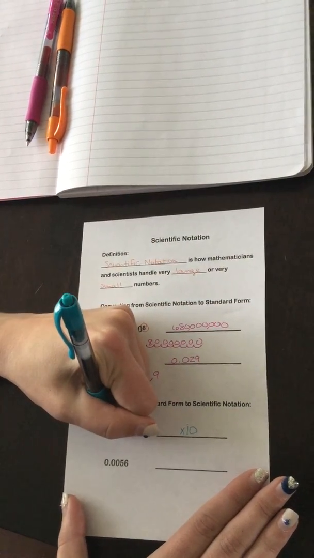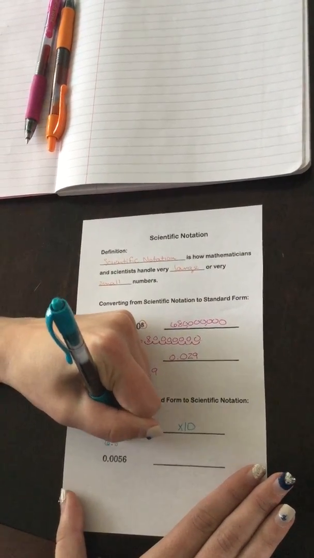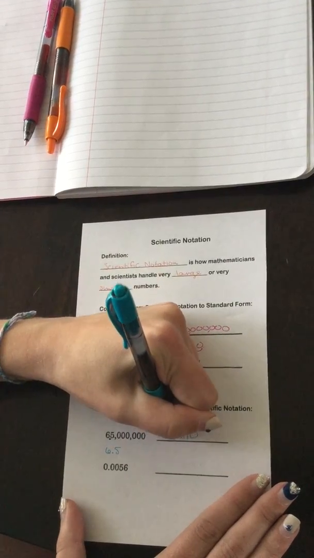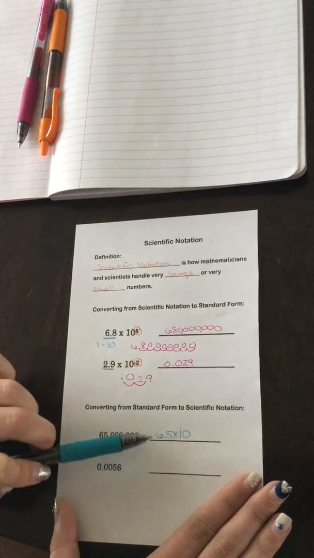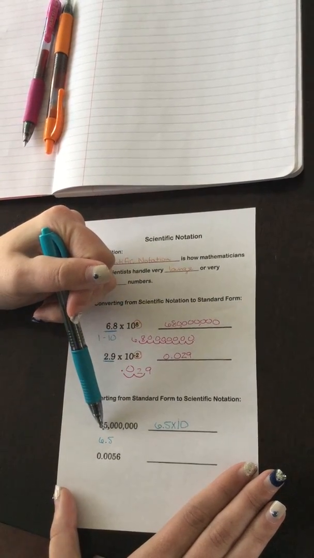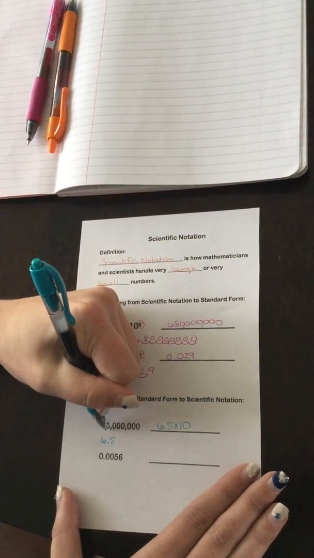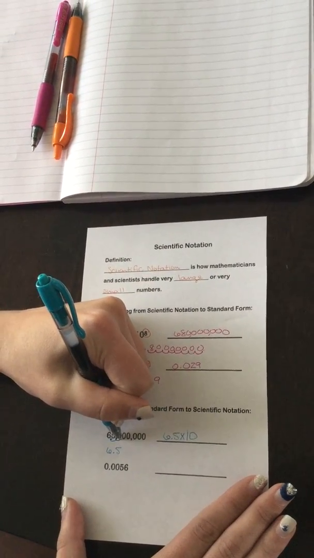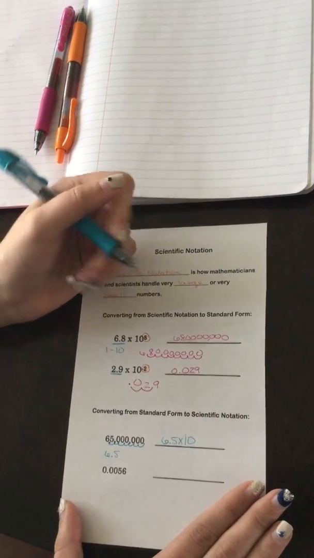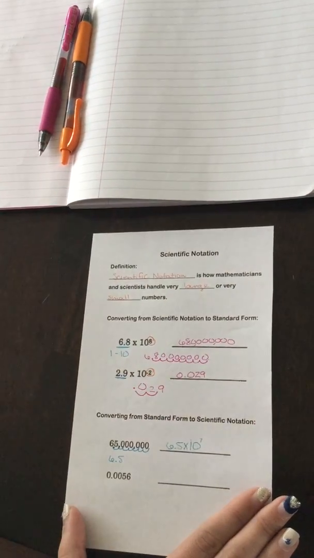So I'm going to put the decimal between the 6 and the 5, which would be 6.5. So because that's between 1 and 10, it's going to go over here. We get 6.5 times 10, and then we need to see how far we would have to move the decimal to get it to 65 million. So we're going to move it once, 2, 3, 4, 5, 6, 7. We moved it 7 times to the right, so my exponent is a positive 7.